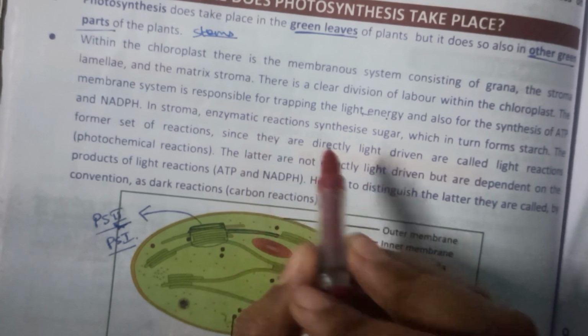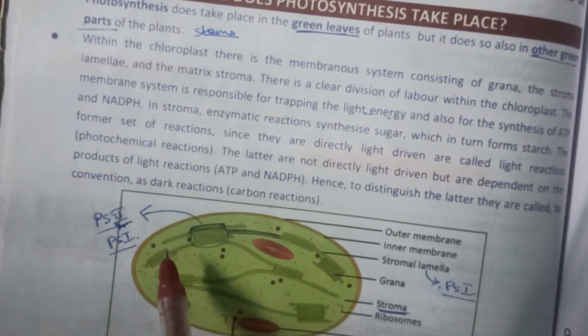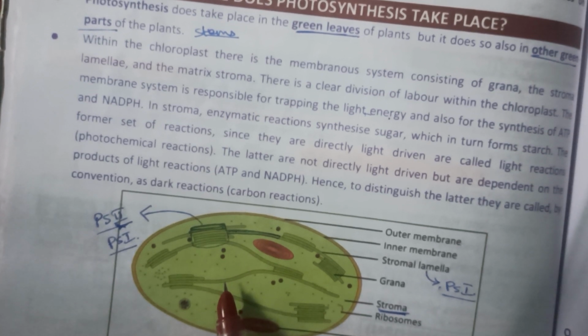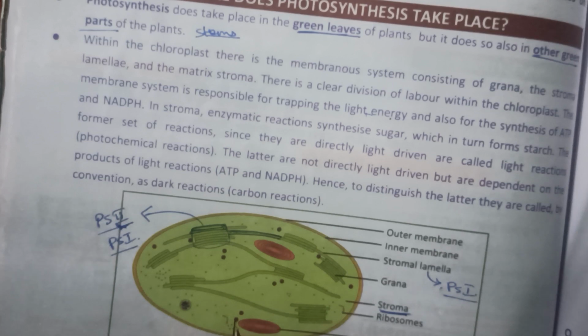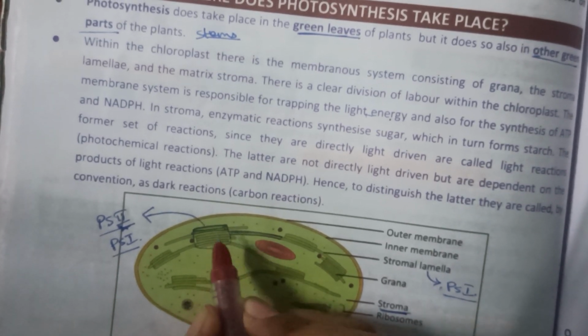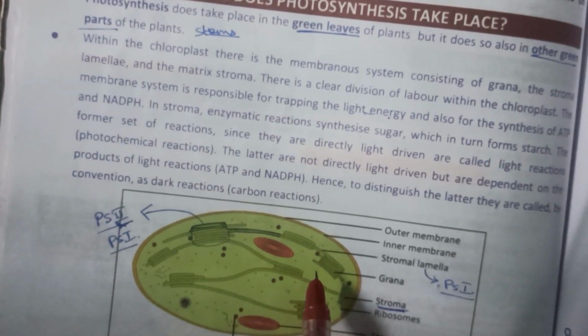In stroma, the enzymatic reactions synthesize sugar, that is, stroma is where the dark reaction takes place, and grana and stroma lamella is where the light reaction takes place.